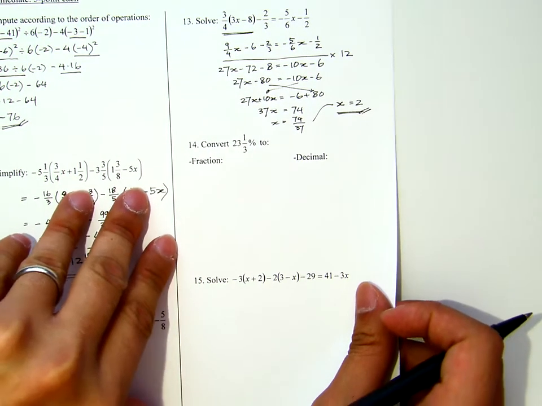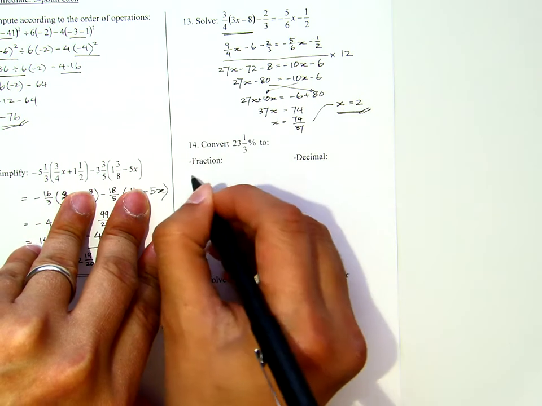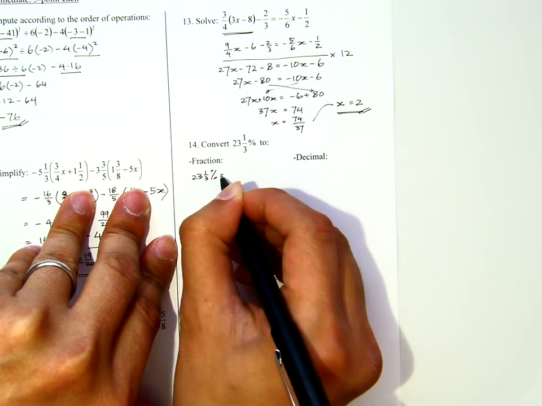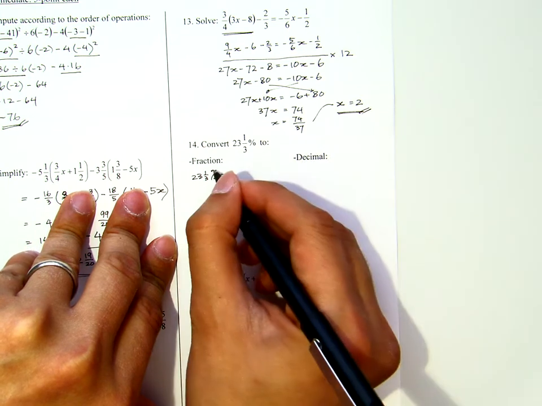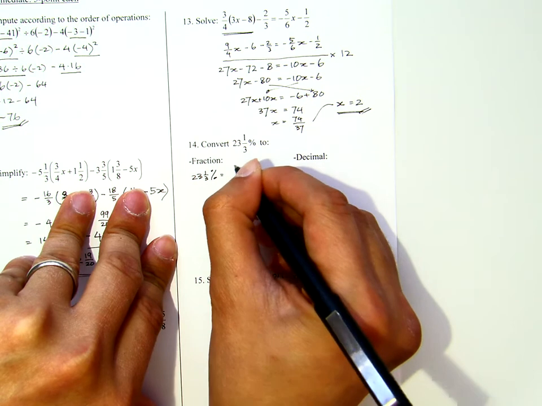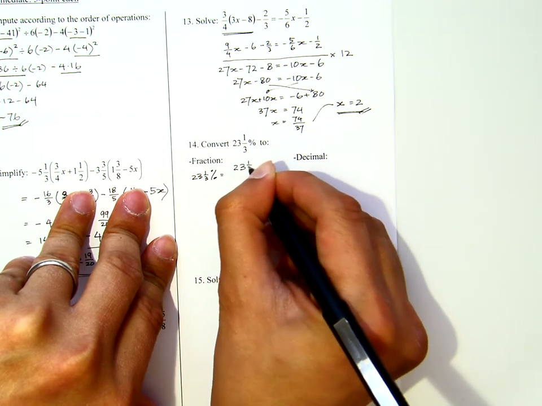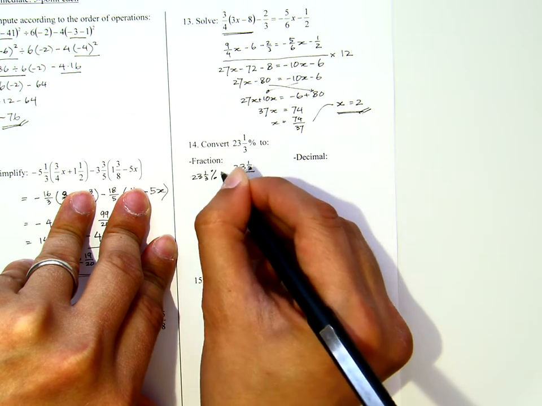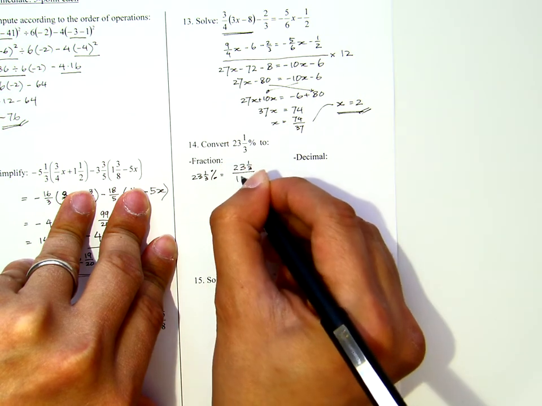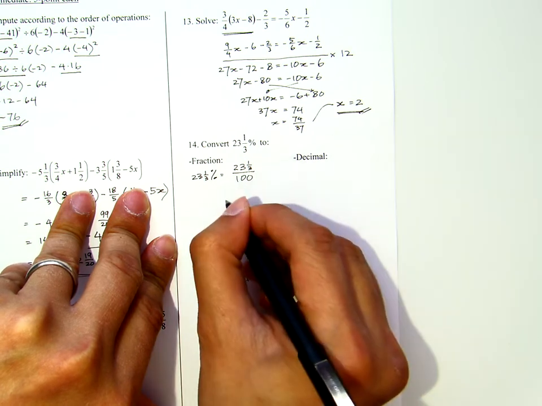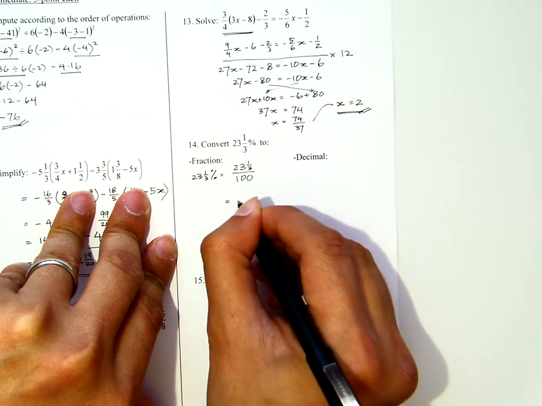Okay, that's number 13. Number 14 now. Convert this 23 1/3% to a fraction. As always, what I will do is write the percent over 100. So the process from here to here, I basically rewrite this percent to be over 100.